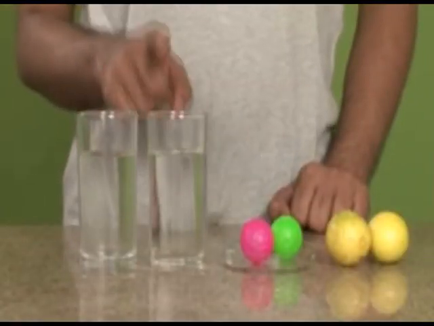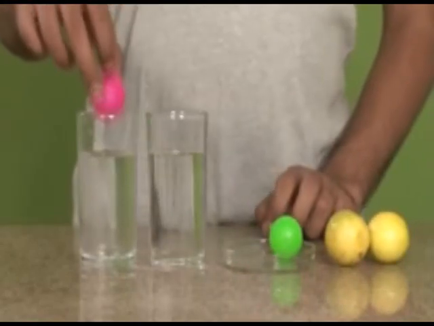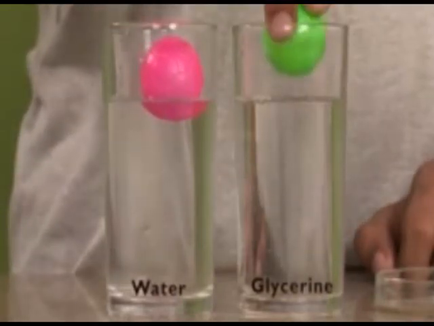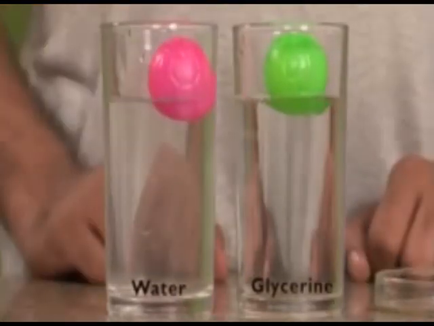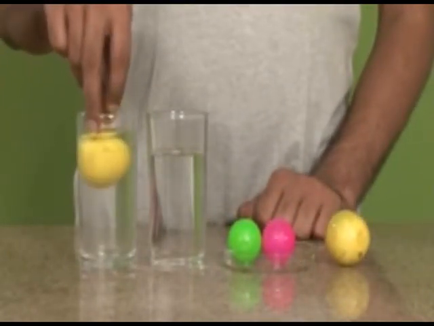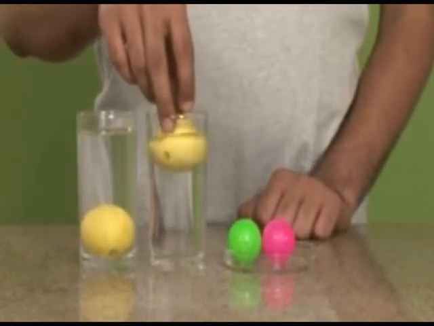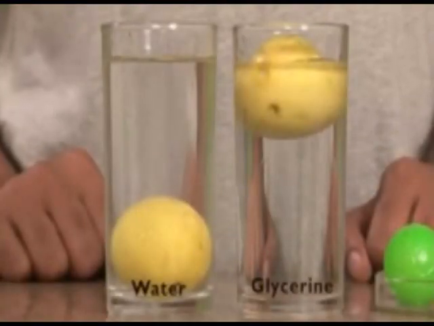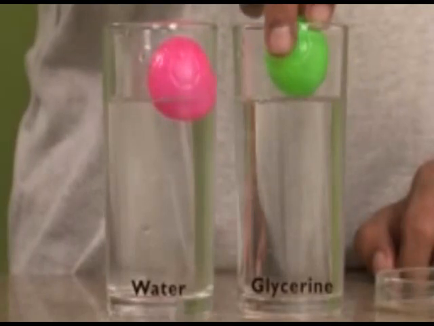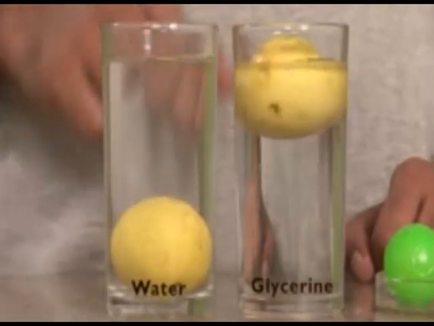If we have water and glycerin, plastic balls and lemons, we place the plastic ball on water, it floats. Then we place it on glycerin, it floats too. Try the same with lemons. In water, it sinks. How about in glycerin? It floats. From this experiment, the density of the plastic balls is less than that of water and glycerin, and the density of the lemons is more than that of water, but less than that of glycerin.